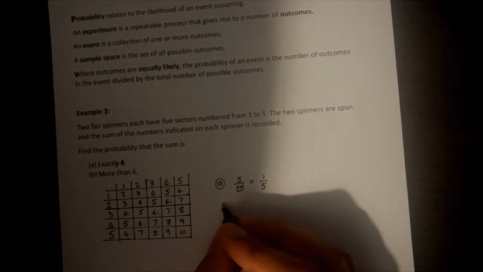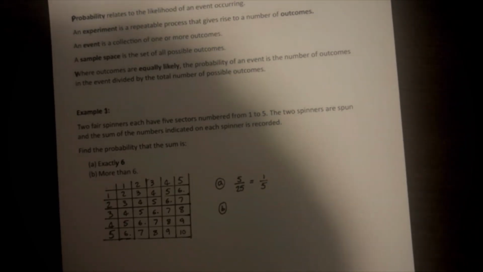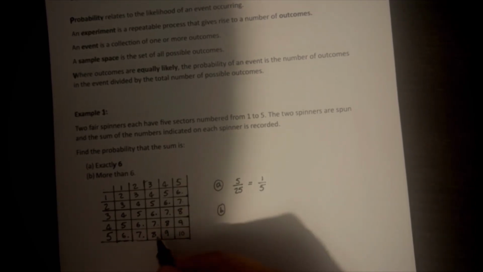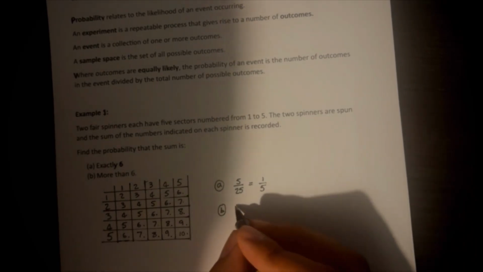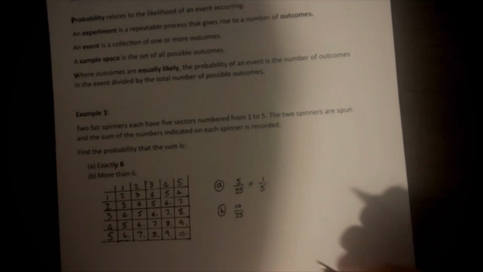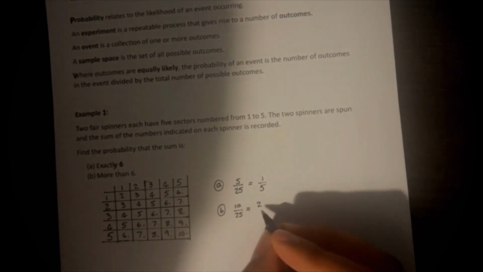Part B is asking us for the probability that that sum is more than 6. So to find the probability that the sum is more than 6, in our sample space diagram, we've got 1, 2, 3, 4, 5, 6, 7, 8, 9, 10 values which are more than 6, and that is out of 25. So 10 out of 25. Again, I can simplify that, and that becomes 2/5.